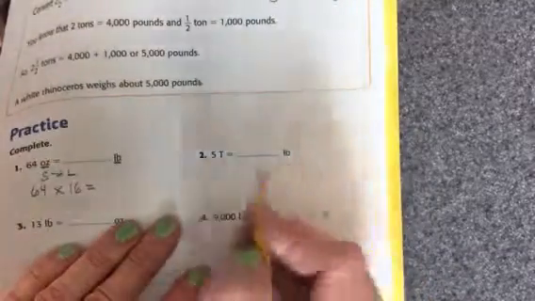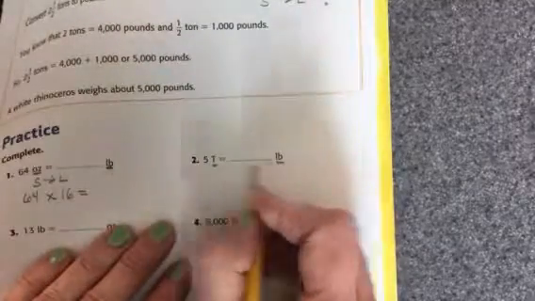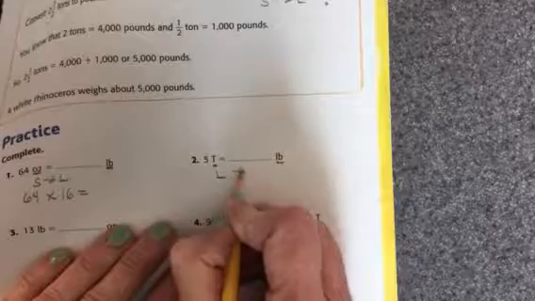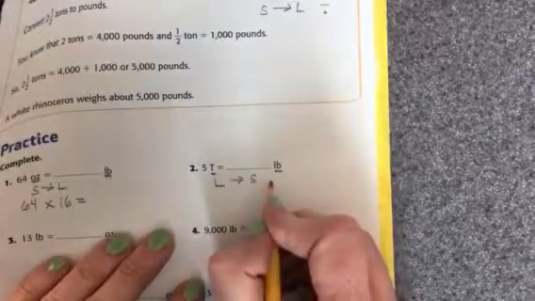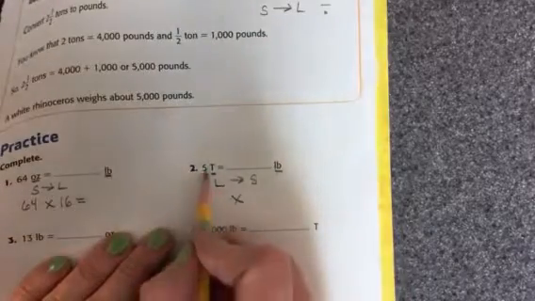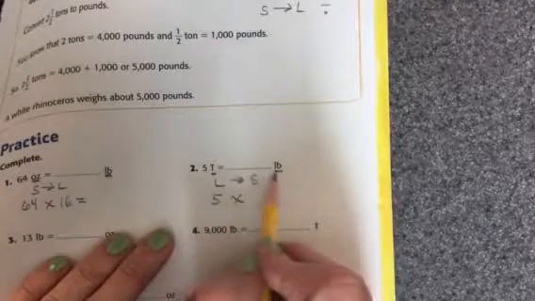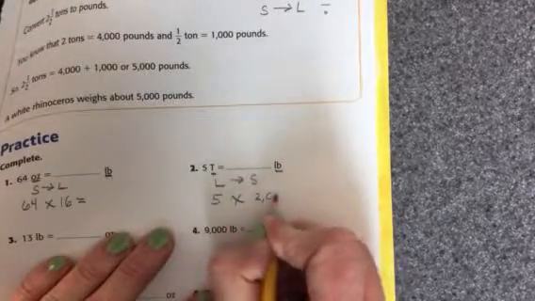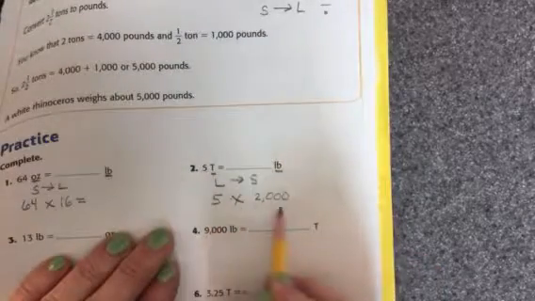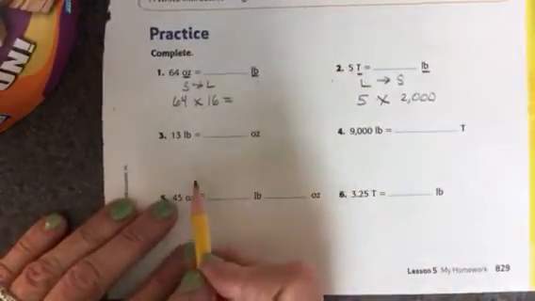All right, let's look at number 2. 5 tons equals how many pounds? Well, I'm going to look at the units, tons and pounds. I know that tons are bigger than pounds. So that means I'm going from a larger unit to a smaller unit. And when I'm going from a larger unit to a smaller unit, I'm going to multiply. So I take my number 5 and set it here. 5 times what number? Well, I have to ask myself, how many pounds are there in a ton? There are 2,000 pounds in a ton. So I'll do 5 times 2,000, and that will be the answer.